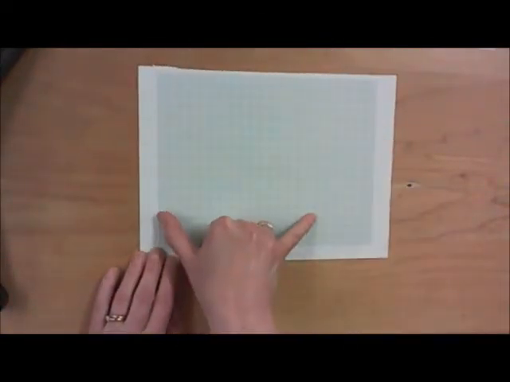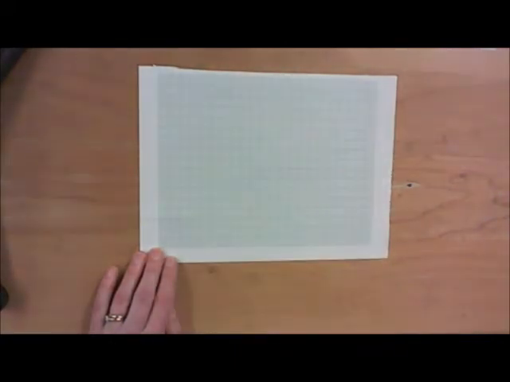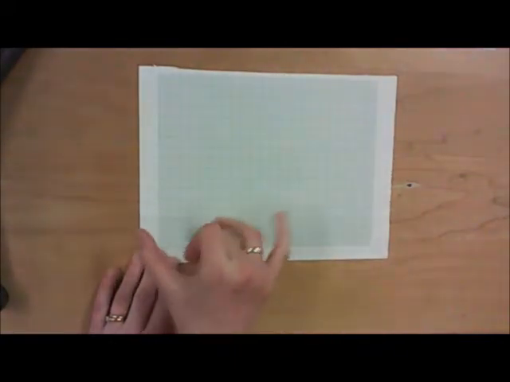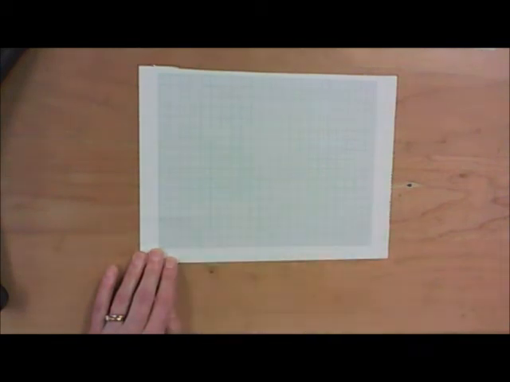You can orient your graph either this way or this way. What you want is for your data to fill at least half the page in both directions. If it doesn't fit at least half the page, that means you should double your scale. The reason why is that the larger your graph is, the more accurate the slope and y-intercept values you're going to be able to get off of your graph will be.